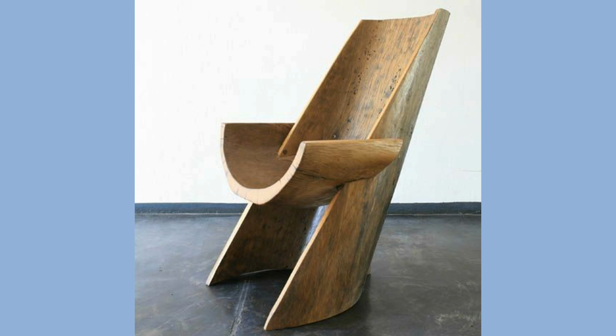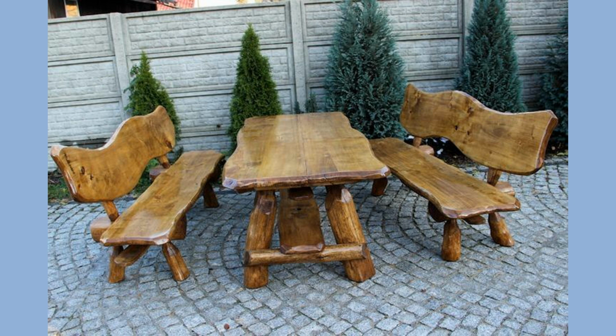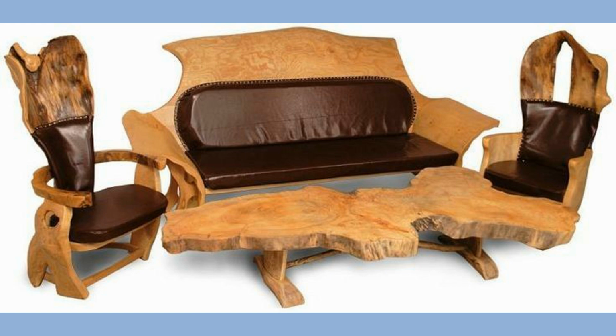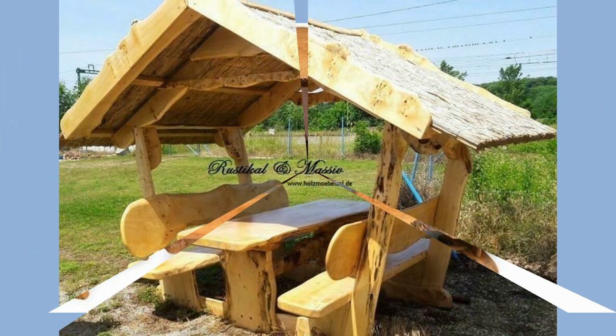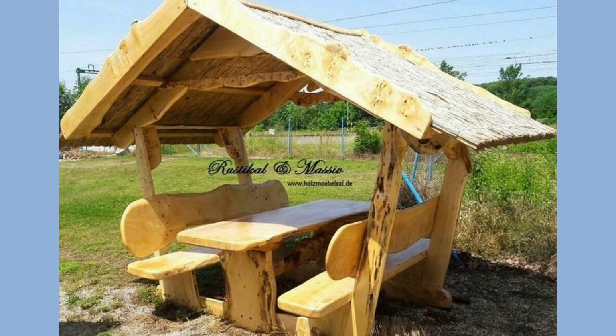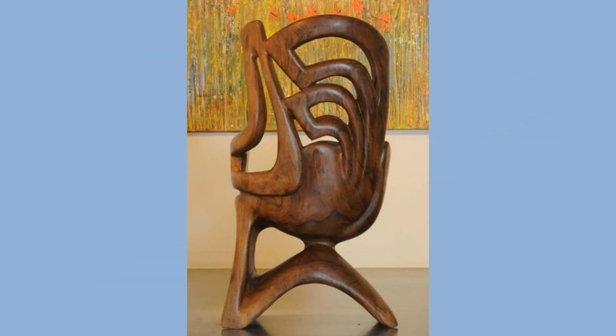Caring for old wooden dining tables. Regular cleaning. Dust the table frequently with a soft, dry cloth. For deeper cleaning, use a slightly damp cloth with mild soap, avoiding excessive moisture. Avoiding damage: use coasters for drinks and placemats for hot dishes to prevent scratches and heat damage.